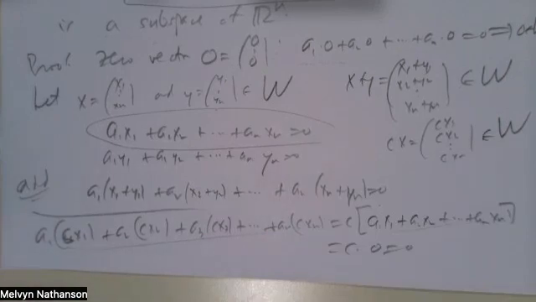So the set of solutions to a homogeneous equation is a subspace. Okay. That is really, really important. Let's look at an example.